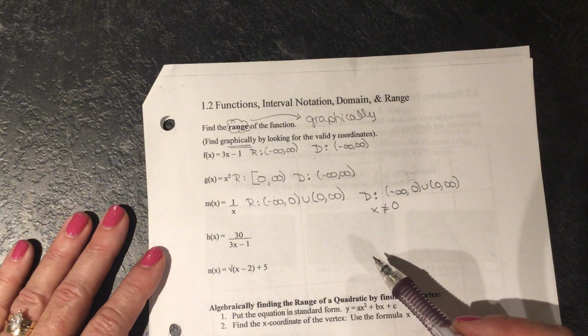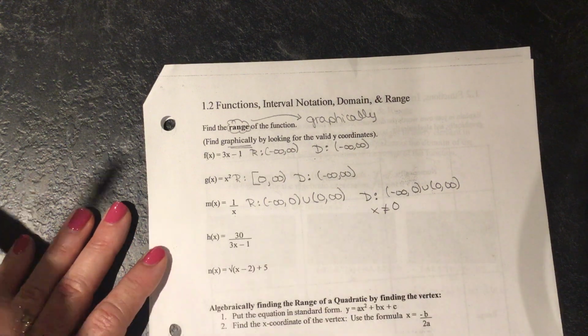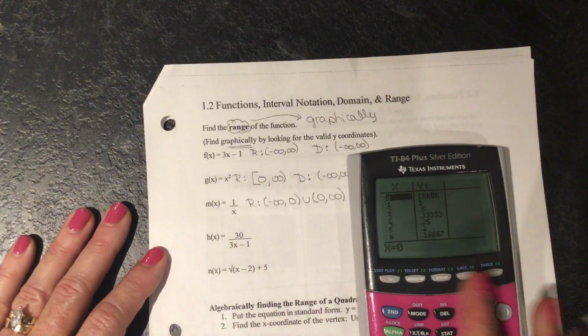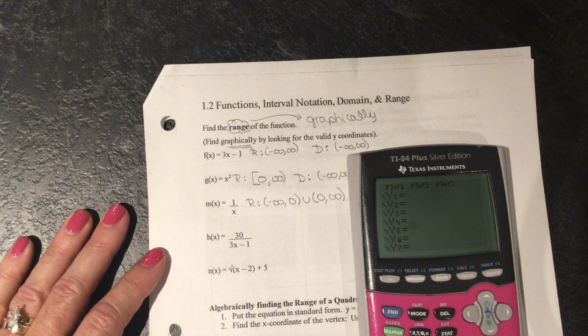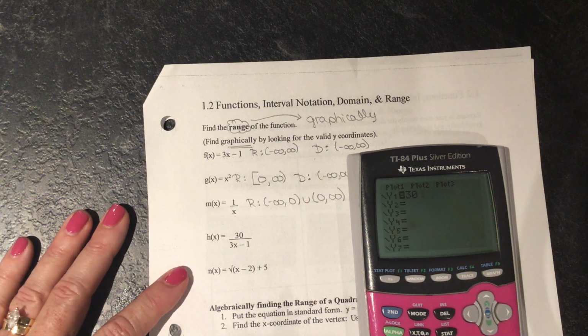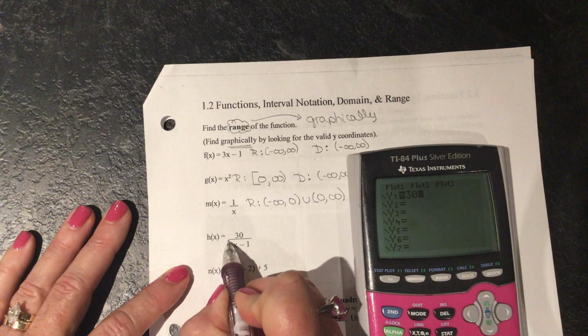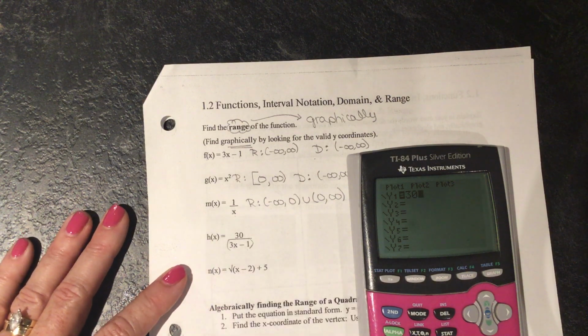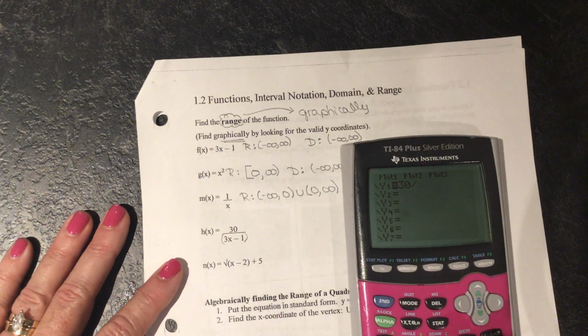Moving on to h of x, going back to y, clearing out and typing in that function, but understanding that in the denominator, should I have more than one term, we need to represent that denominator using parentheses.